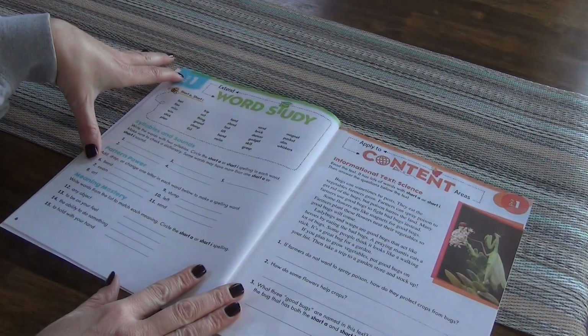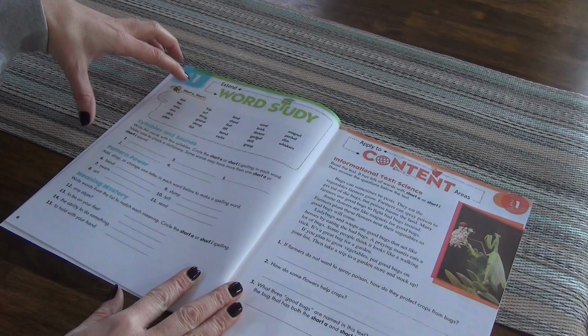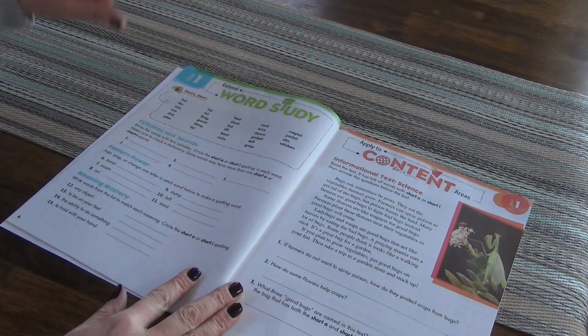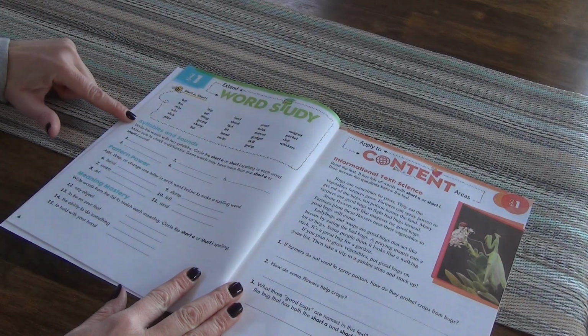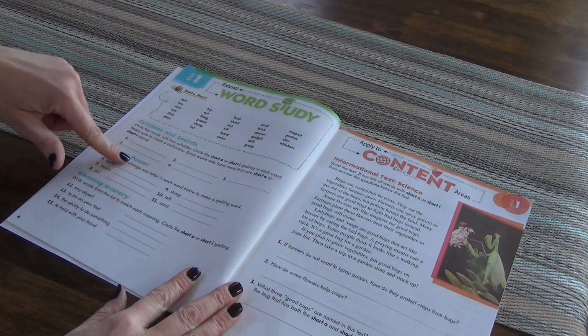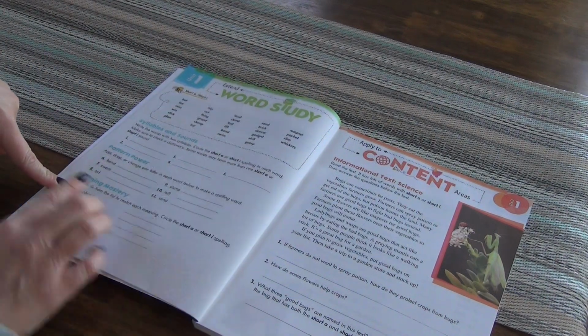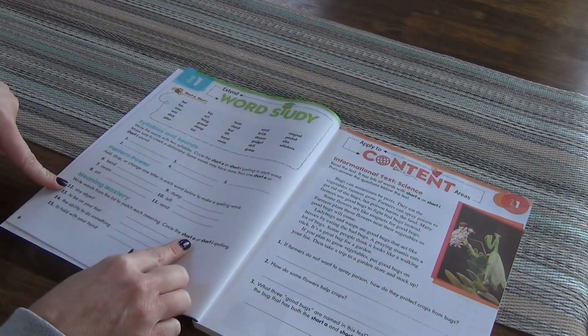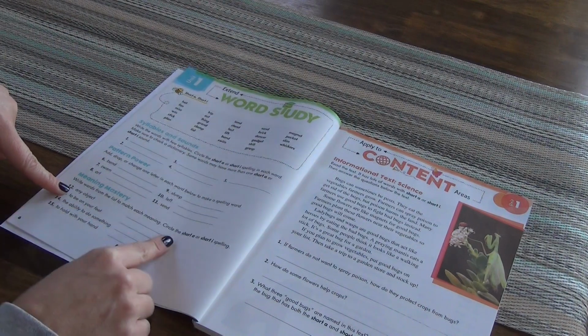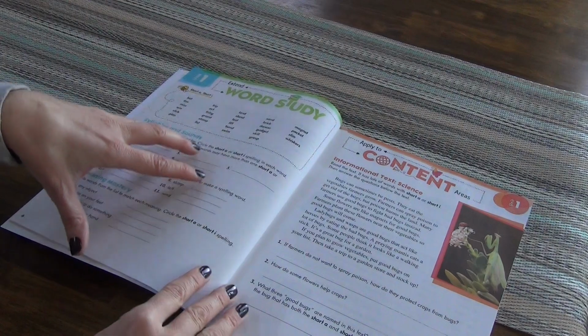We have extended word study where we're looking at more words that are using those short A and short I sounds. We have syllables and sounds. Pattern power, where we're going to add, drop, or change one letter into each word. And then we have meaning mastery. So write words from the list to match each meaning. Any object, and then you would write the answer there. So that is another day's work.